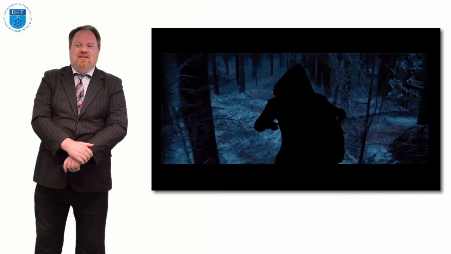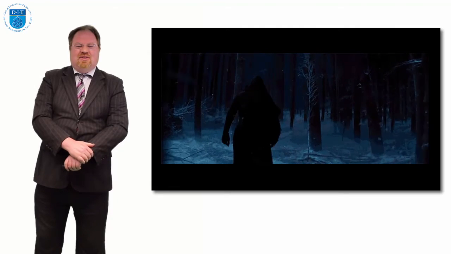And there's Kylo Ren. We'll have to see his lightsaber with the cross hilt.